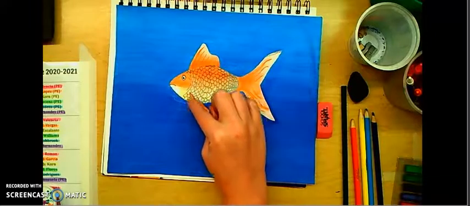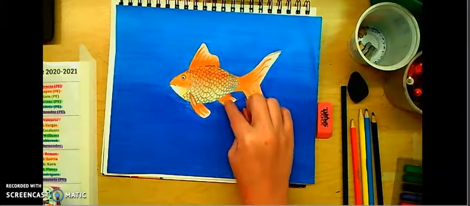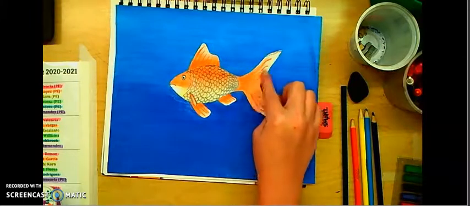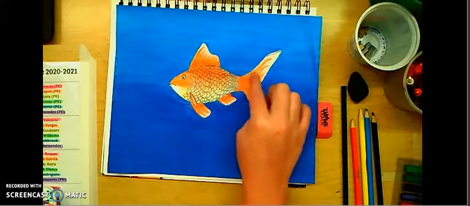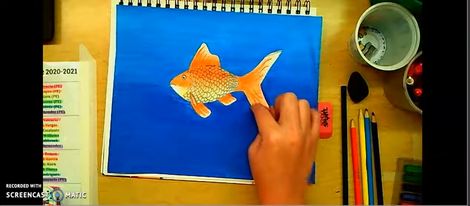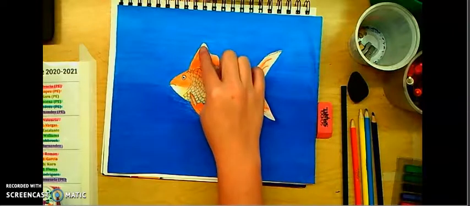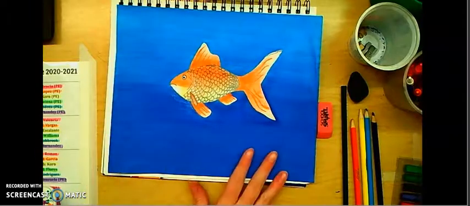The tail and the fins are all orange, and they start out bright orange closer to the body, and then it slowly fades to light orange as you get towards the edges. All right, and your texture lines that we drew, you will trace over them and make them bright orange the whole way. Okay? Don't forget to make sure you color a background.